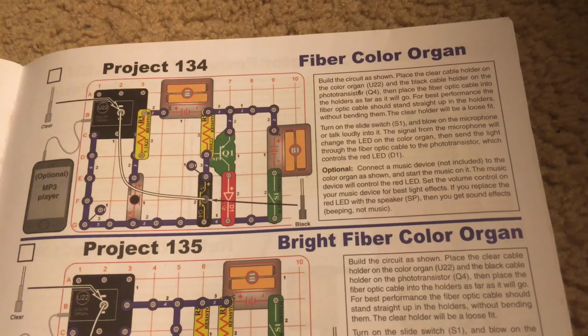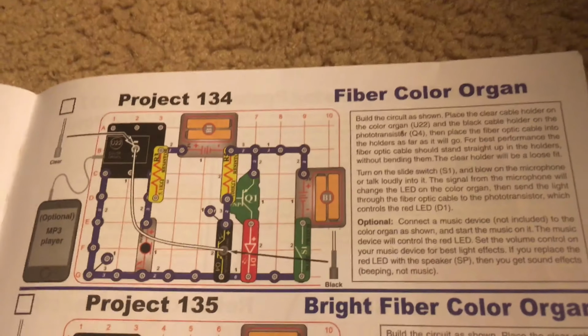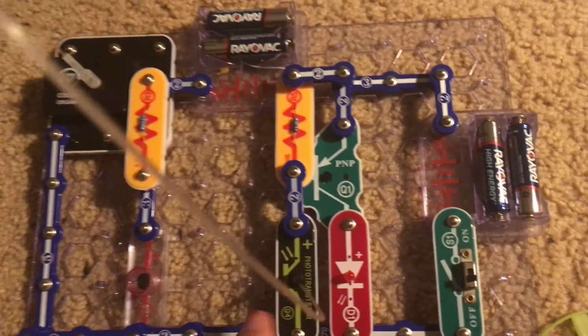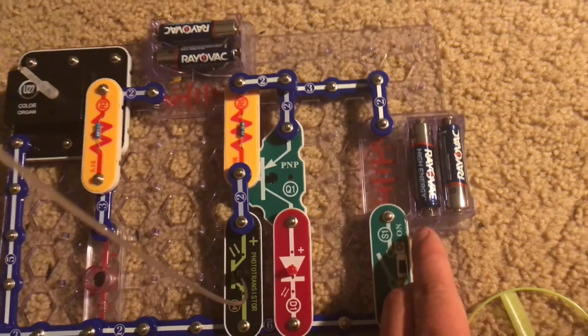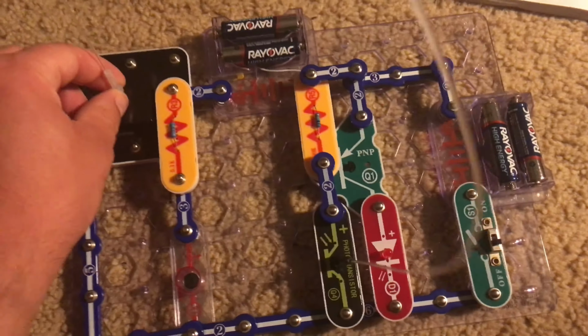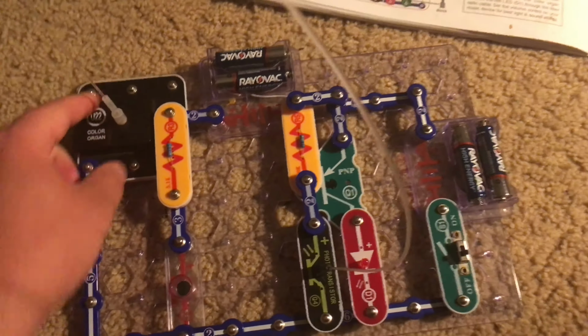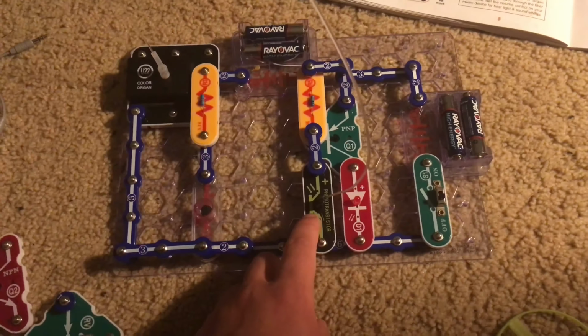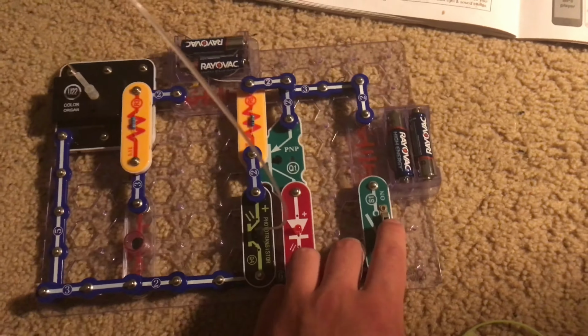Project 134 is fiber color organ. We are going to use this circuit, which includes the microphone, color organ, phototransistor, red LED, and fiber optic cable, and it is connected between the color organ and the phototransistor, and we are going to turn on the slide switch.